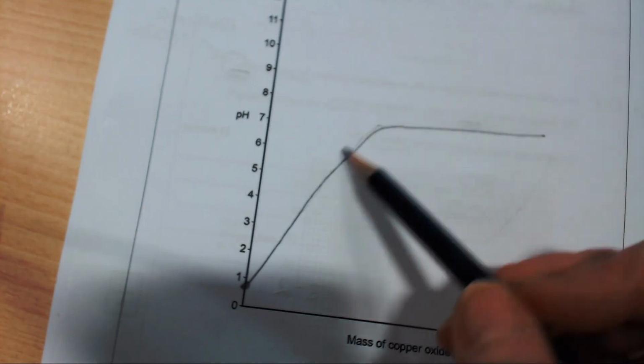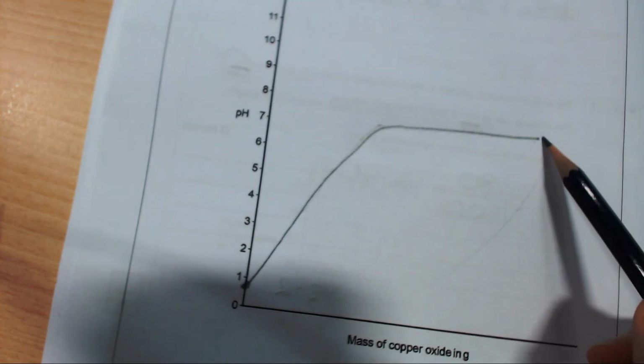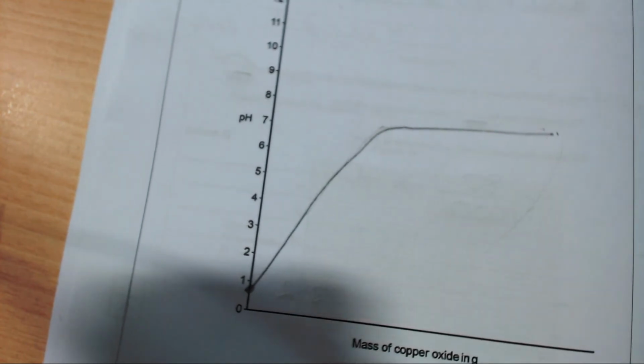But we're not. We're adding a base, so it will only go up to 7.